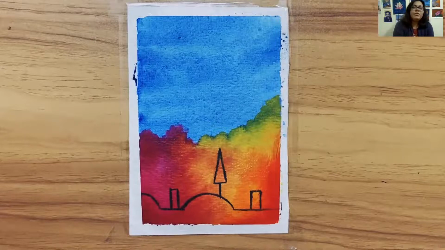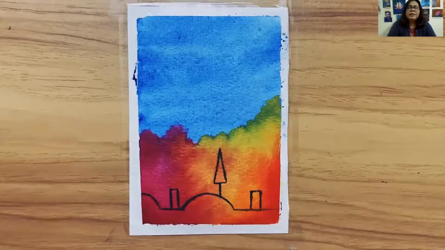Those of you who have already completed making the drawing and your paper is dry as well, you can start filling all of these structures with black color. You can start filling these structures up with black color. Those of you who have not completed, first complete the drawing.